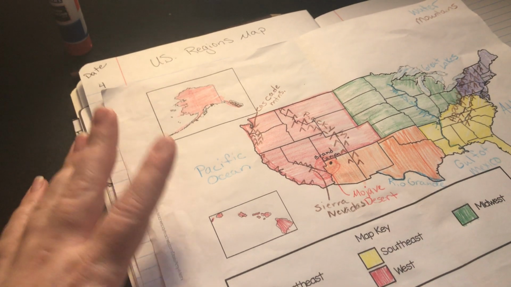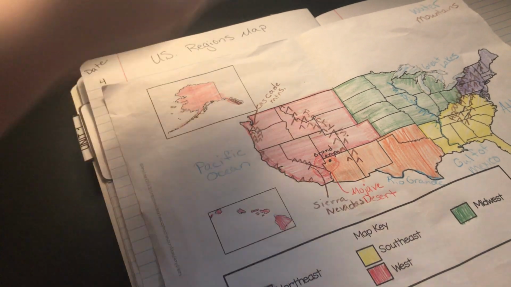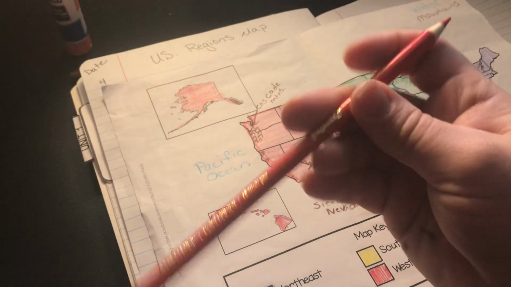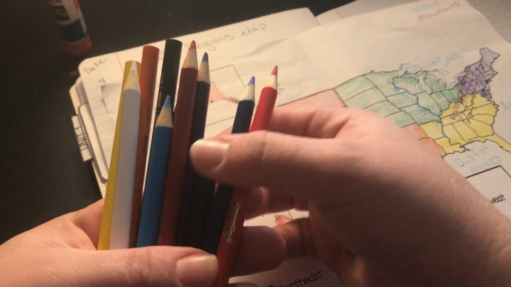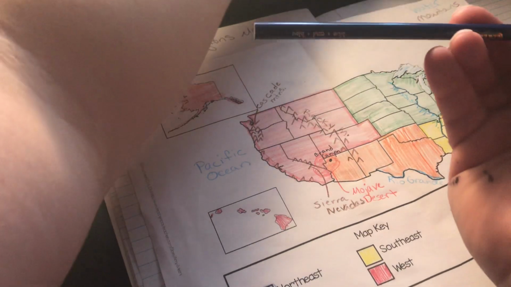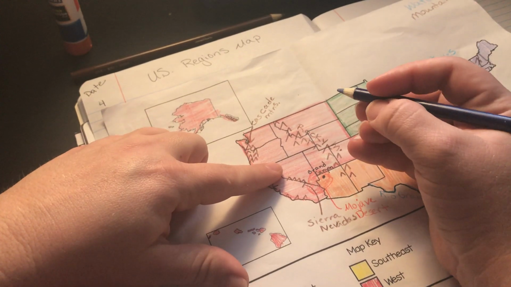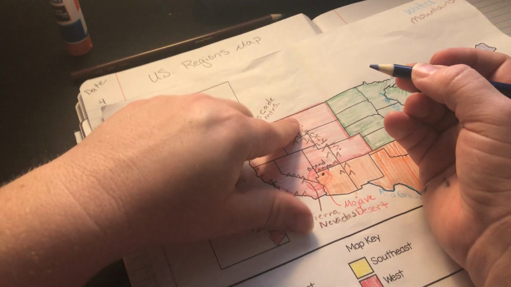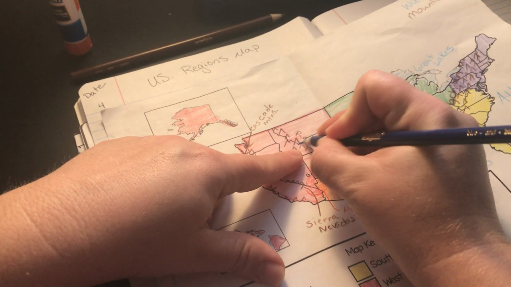Alright. Now, one other interesting fact that we're going to put in, and let me use the dark blue. And we're going to put this at the bottom right here.